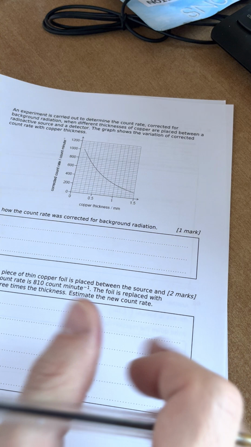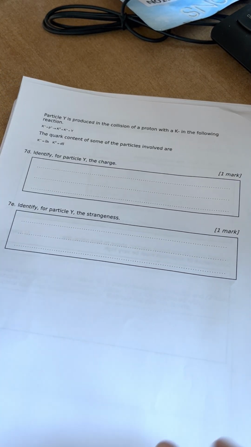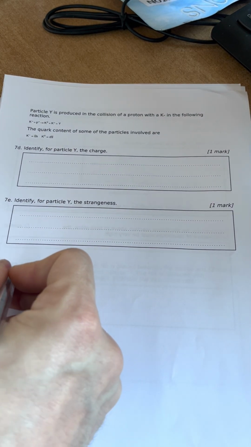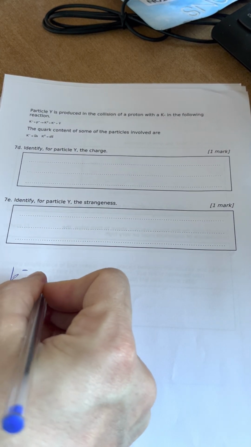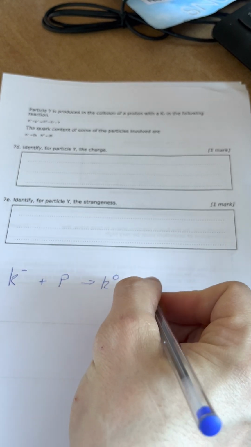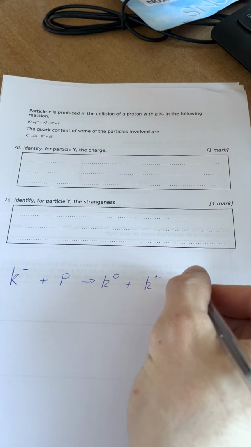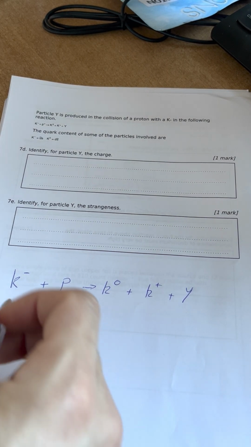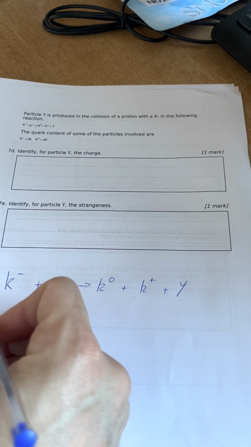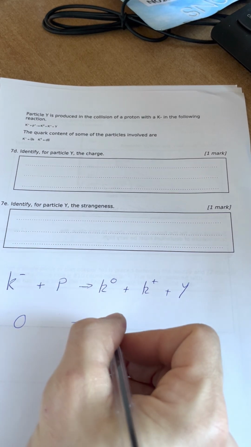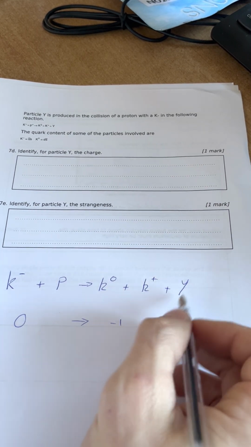Okay, so this is almost certainly the question that so far had caused the most amount of problems. And perhaps if I rewrite the equation down here, it might be slightly easier to see. We have a K minus plus a proton goes to a K naught plus a K plus some particle Y. And what is the charge? Well, the charge has to be -1 because we know that this has a total amount of charge equal to 0. And at the moment, this is a plus. So therefore, Y must be a -1 in order for this to be 0.